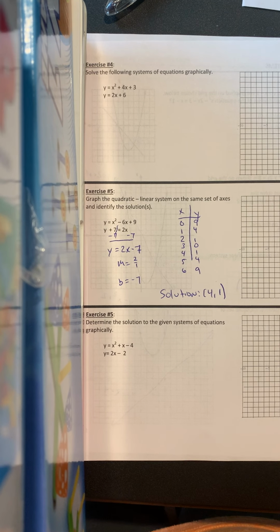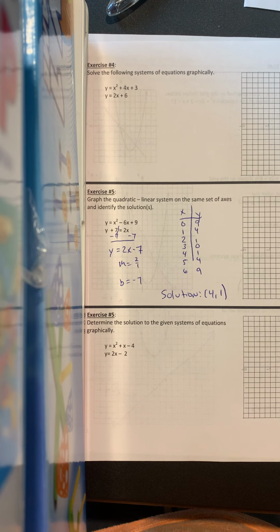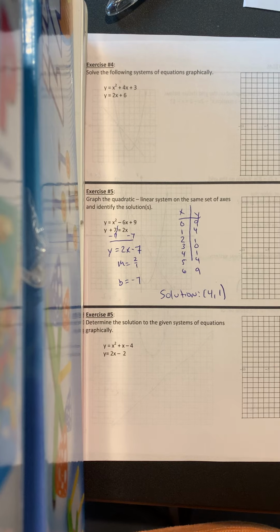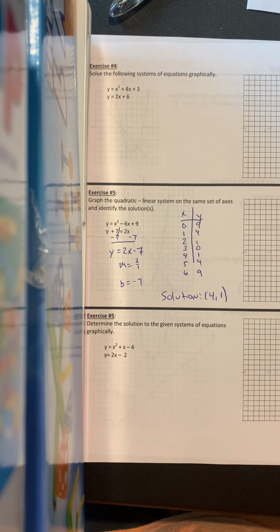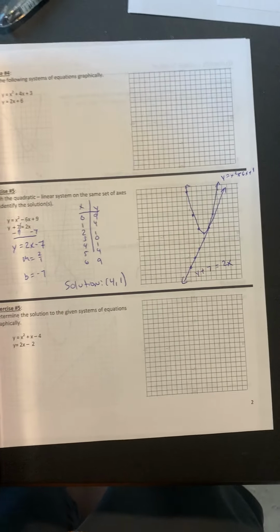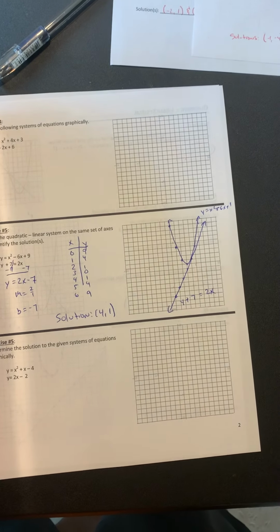This is due today. Make sure you do your Google form. And tomorrow we're going to do this stuff, solving algebraically without graphs. All right. And we'll talk to you soon. Remember, quiz Thursday. Have a nice day.